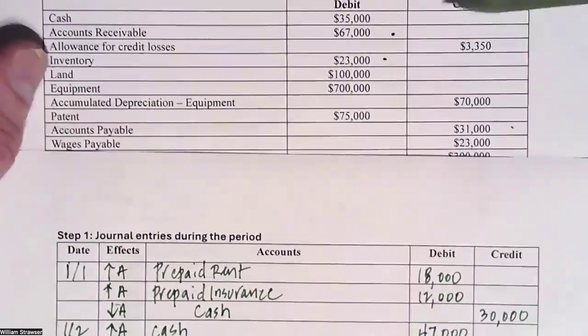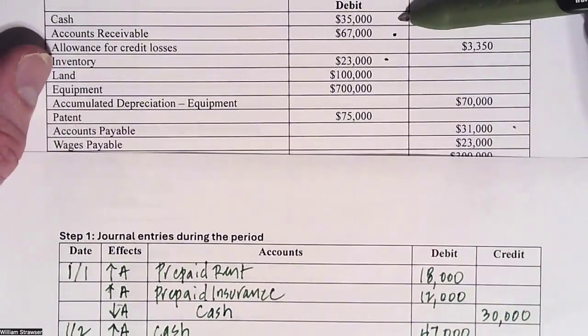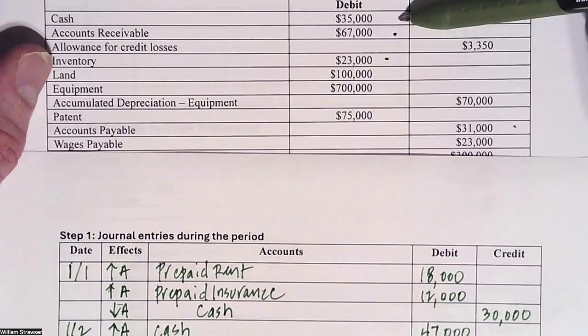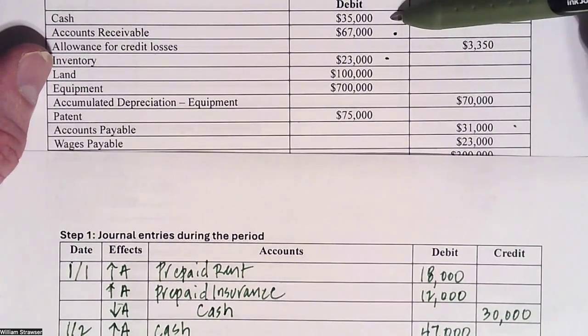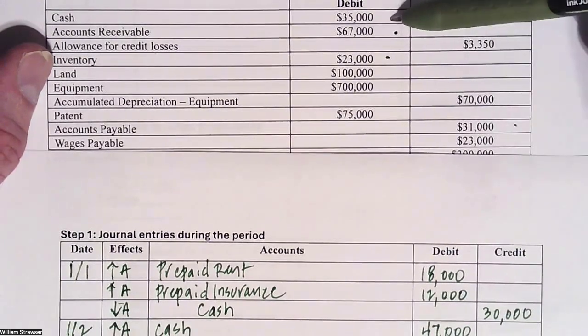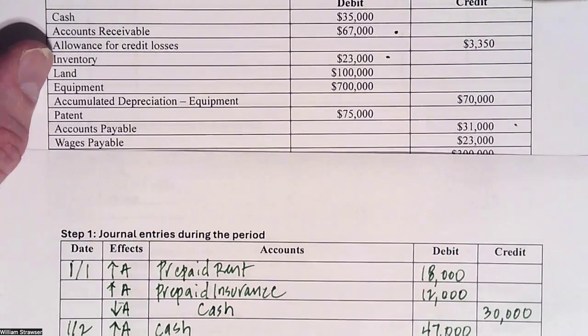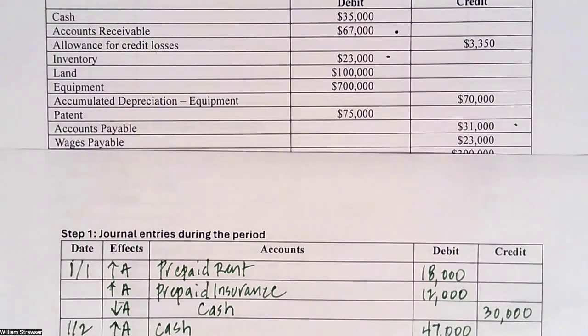Like, for example, could I ever have a credit balance of cash after a transaction? Could I credit cash by $40,000 when it only has a balance of 35? No, because if I credited cash by 40,000, I would be spending money I don't have, right? Cash is a real thing.